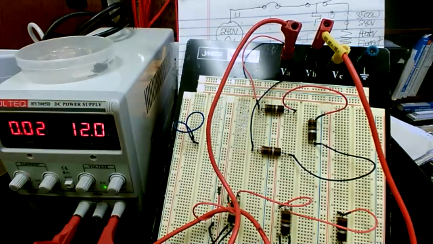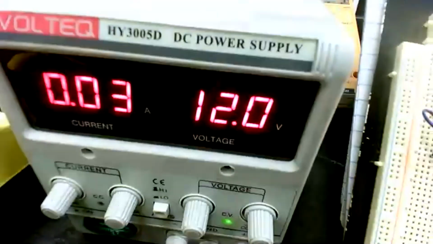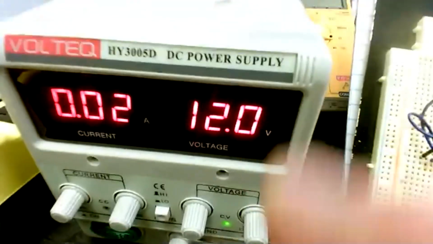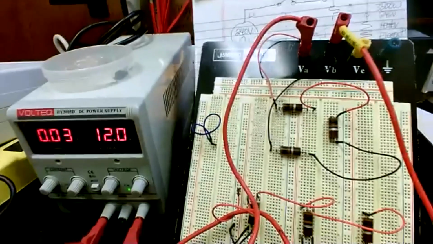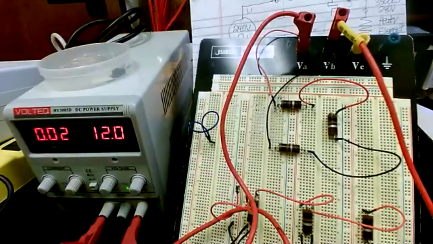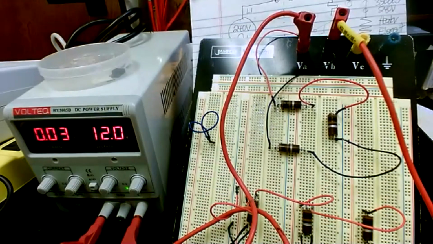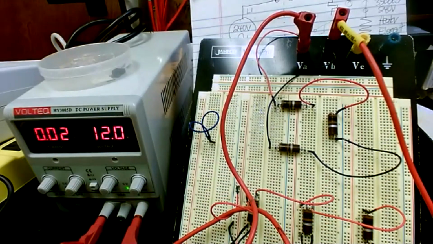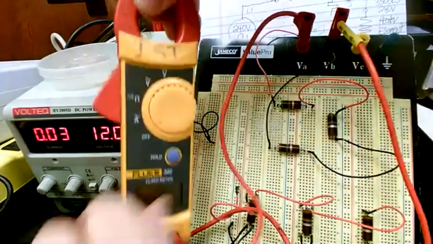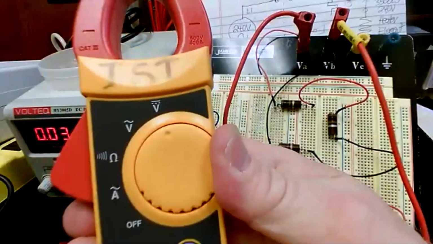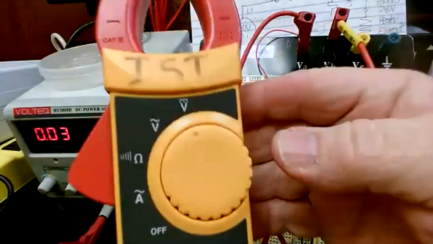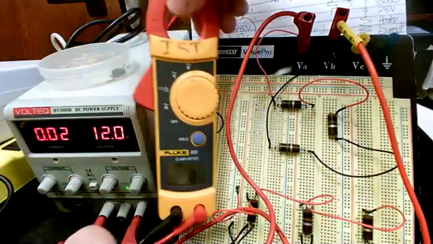I can't see that. DC. DC, direct current. So it's not alternating. It's just steady DC. And we got 12 volts there coming from it. And we put our meter on the DC volt setting. If you put it on AC, it's just not going to read it because there's no AC there, okay?